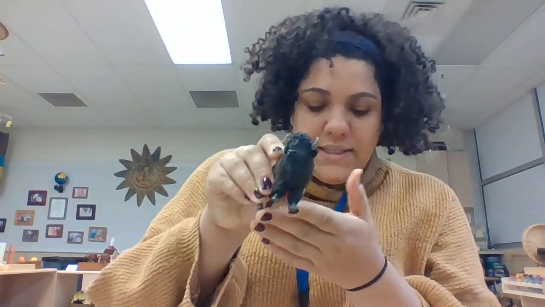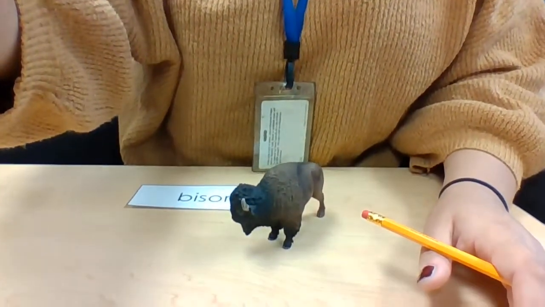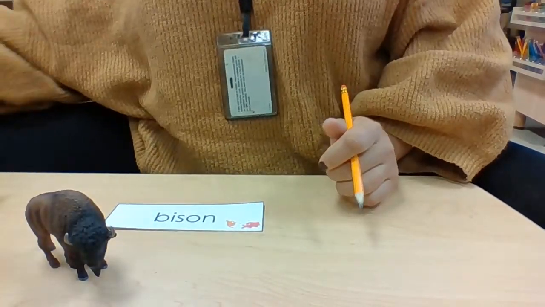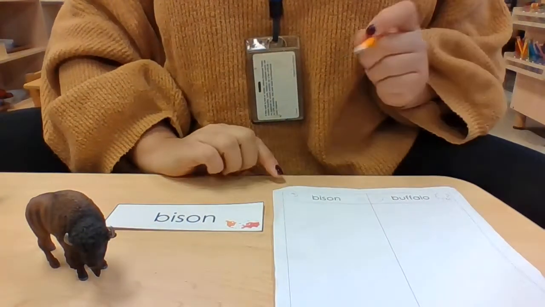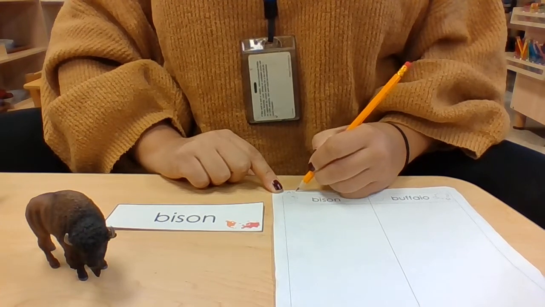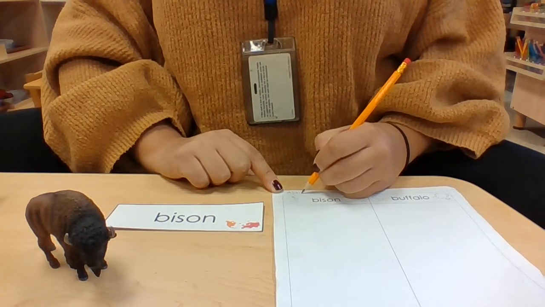We already learned one way to tell the difference between a bison and a buffalo. Our bison lives in North America and in Europe. Buffalo don't live in North America and Europe. Okay, so there's our bison and our label. Let me put my name on my T-chart first.